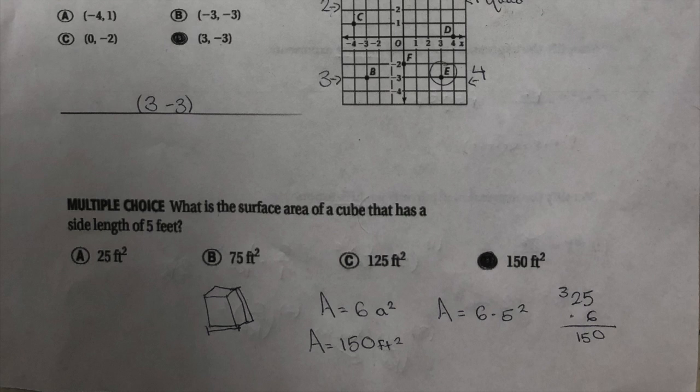Multiple choice. What is the surface area of a cube that has a side length of 5 feet? The formula for a cube is A equals 6a squared. So now you have A equals 6 times 5 squared. 5 squared is 25, and 25 times 6 is 150. So your answer is 150 feet squared.